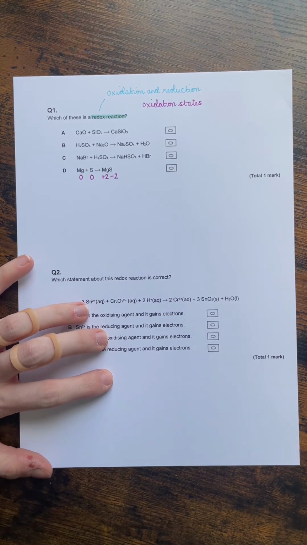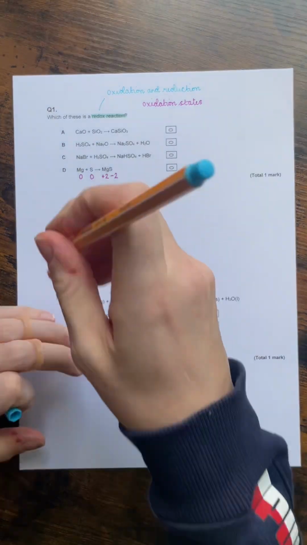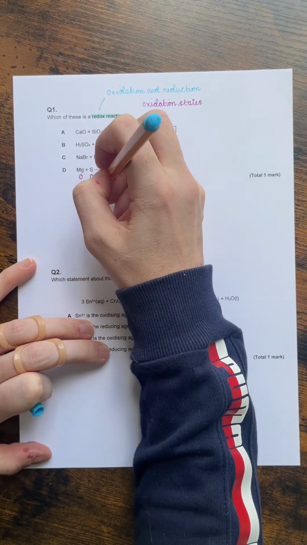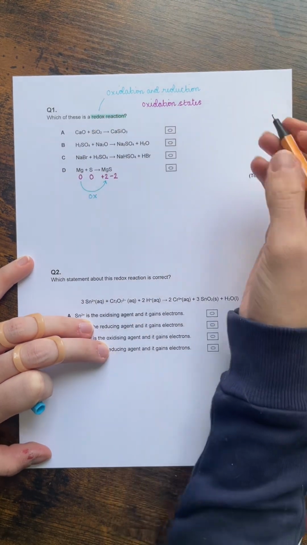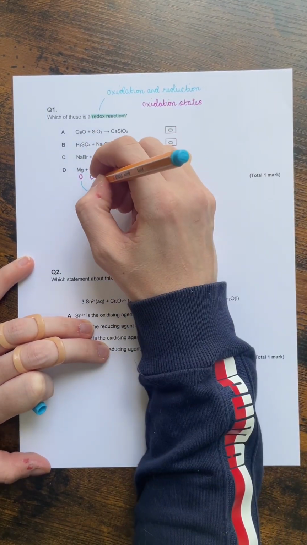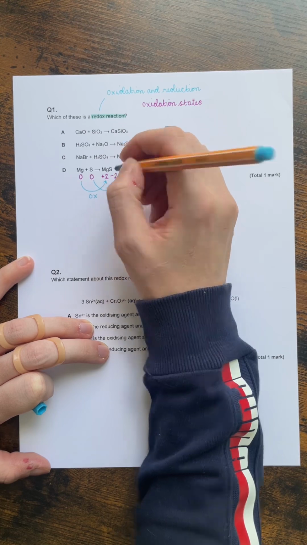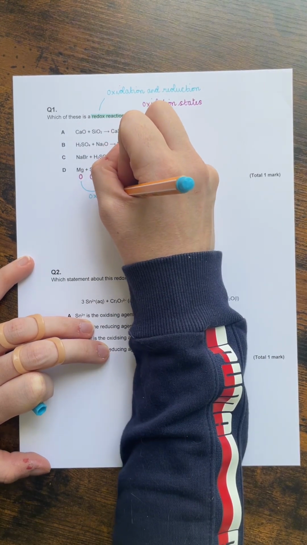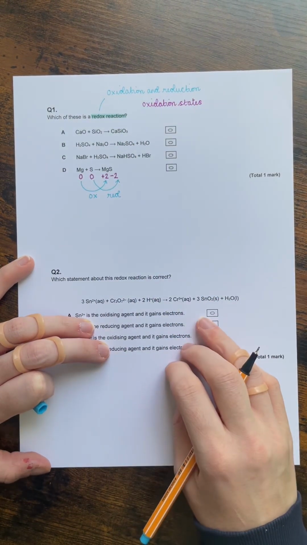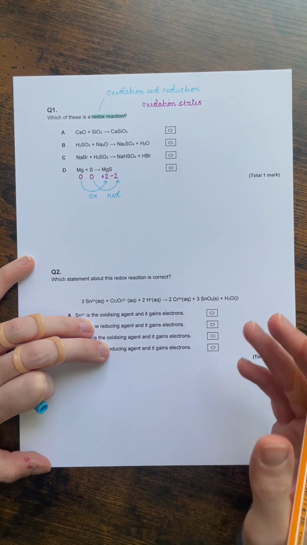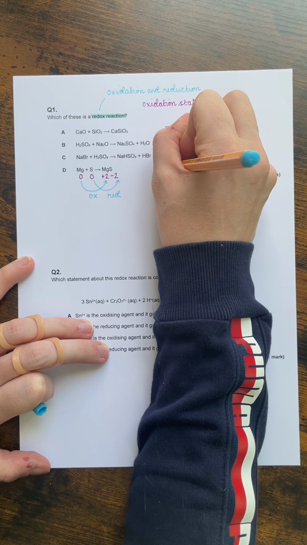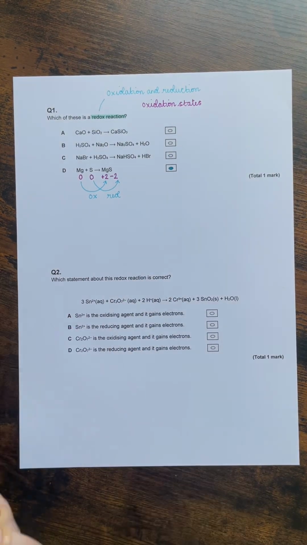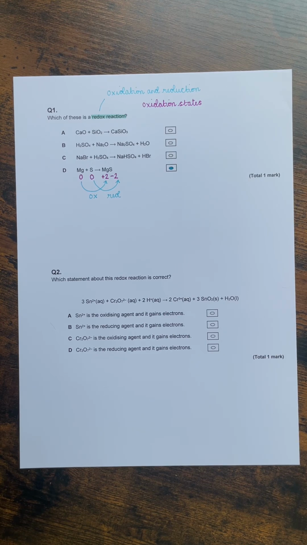So hopefully we can then see that the magnesium has shown an increase in oxidation state, so that's what's undergone oxidation, and the sulfur's gone from 0 to -2, and that is a decrease in oxidation state, so that is reduction, and therefore we have redox occurring in that reaction, and that's our answer.